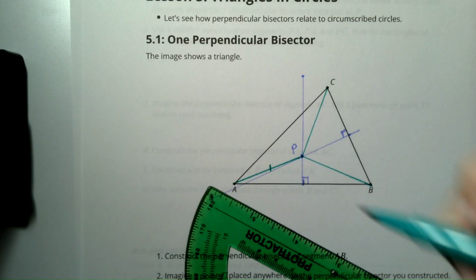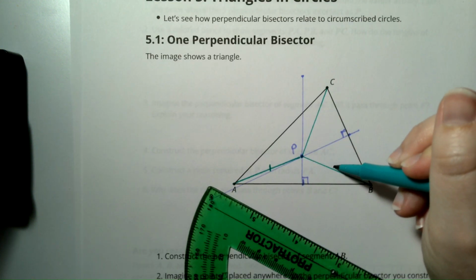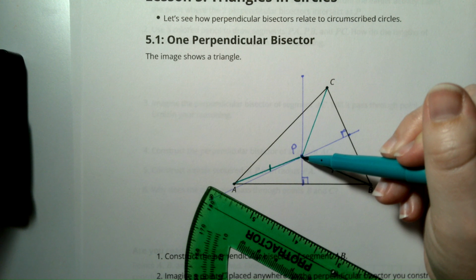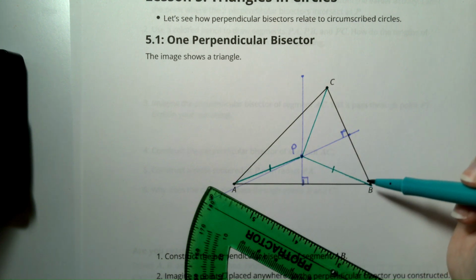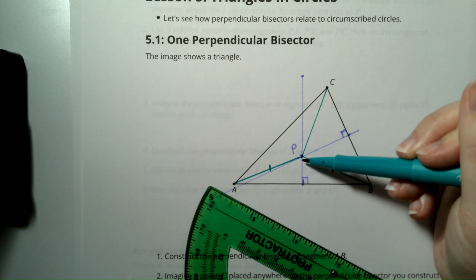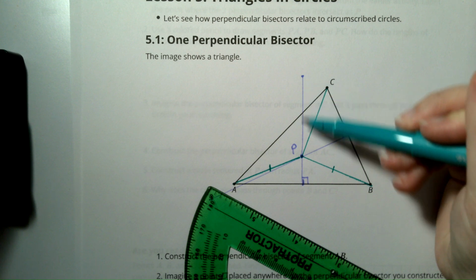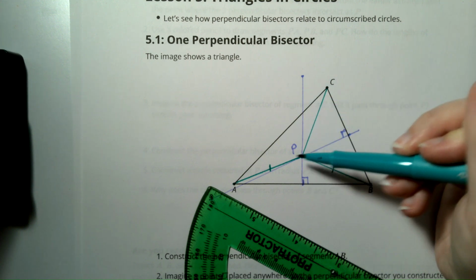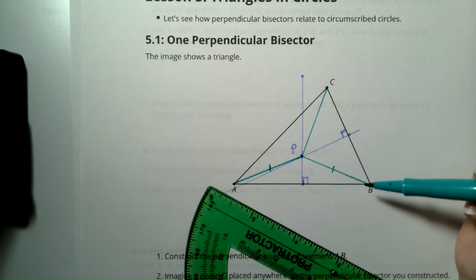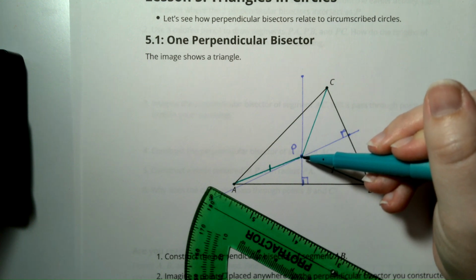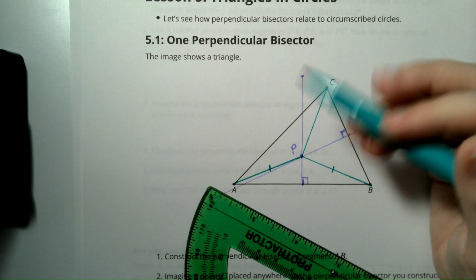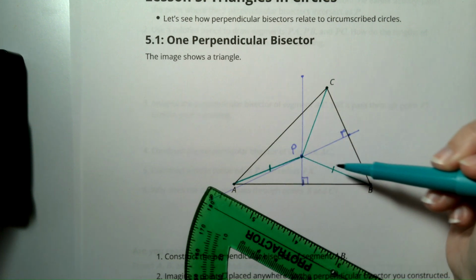Let's look at this. If I am looking at this point P as a point on the perpendicular bisector of AB. Remember in the warm-up we talked about any point on this line, on this perpendicular bisector, will be equidistant from A and B, right? So that means that if P is on the perpendicular bisector of segment AB, then PA must be the same length as PB.